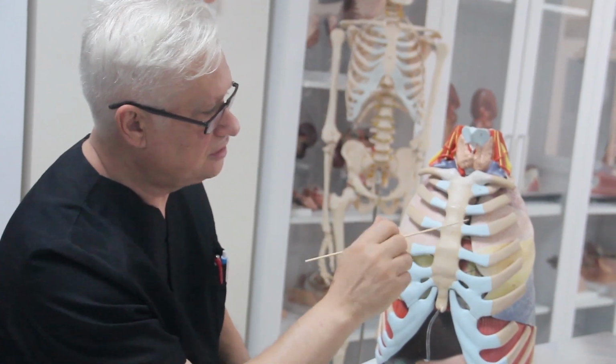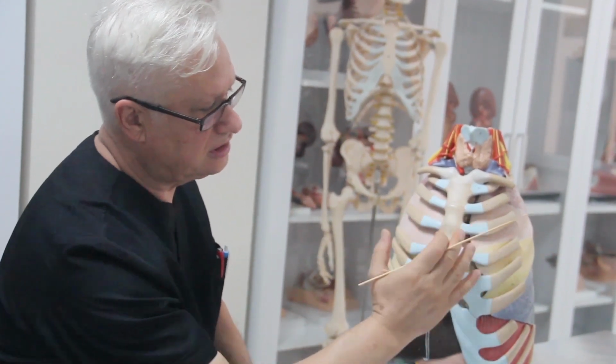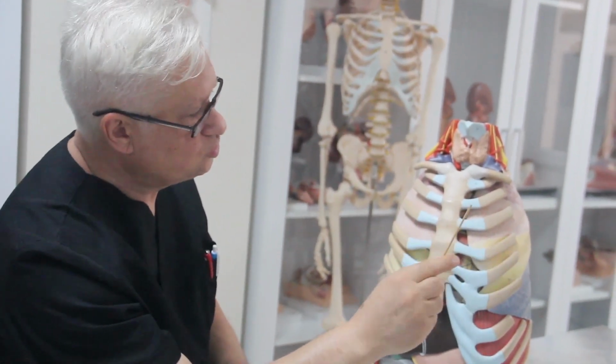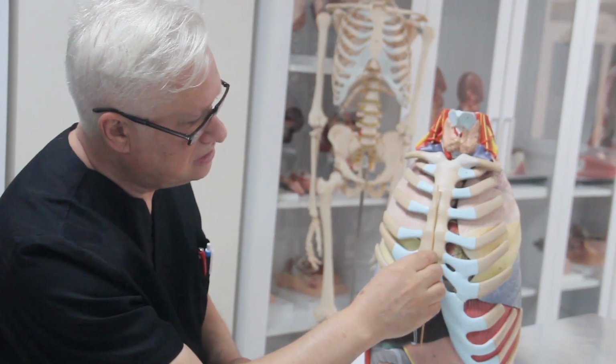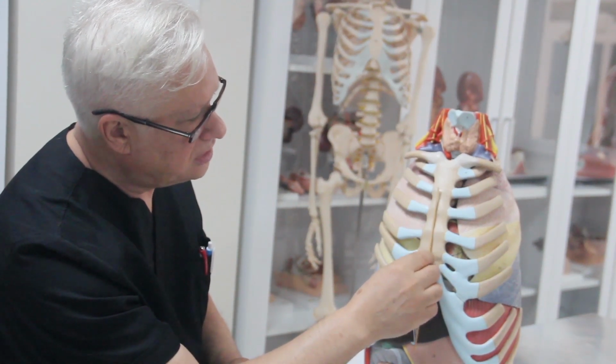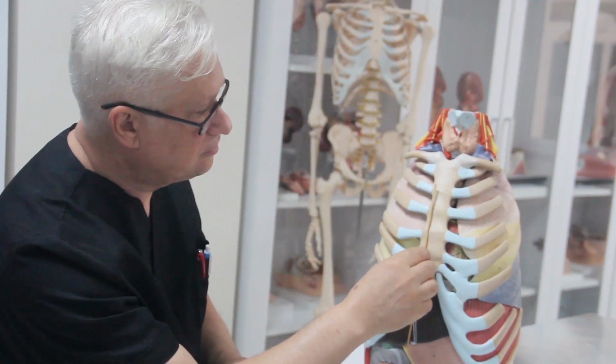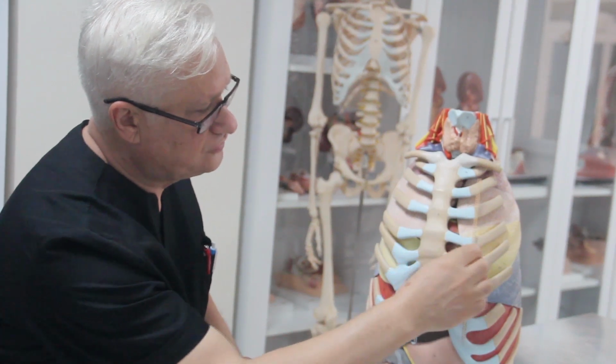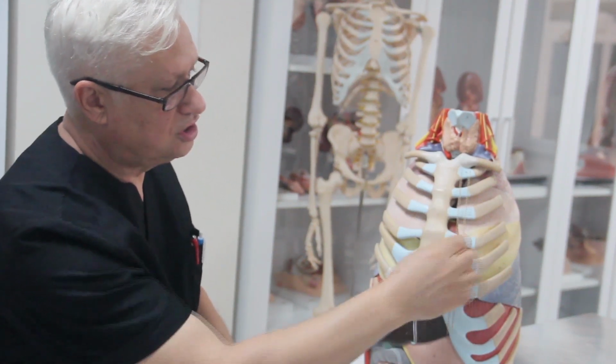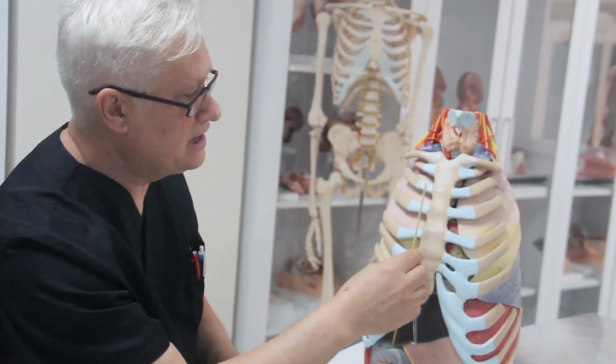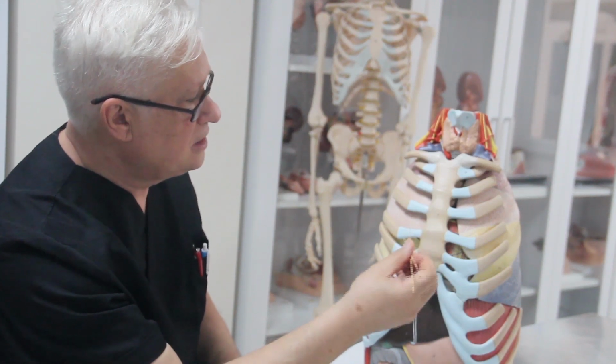If you look, the heart is primarily towards the left side. If you draw a line at the middle of the sternum, one third of the heart is located on the right. However, two thirds occupies more of the left part of the mediastinum, the middle mediastinum.